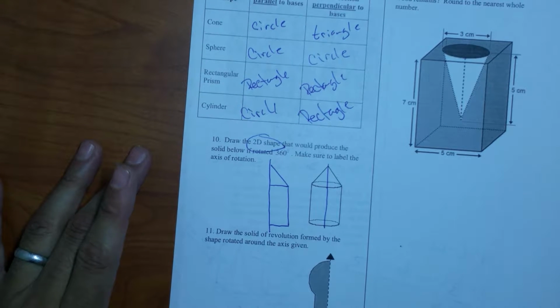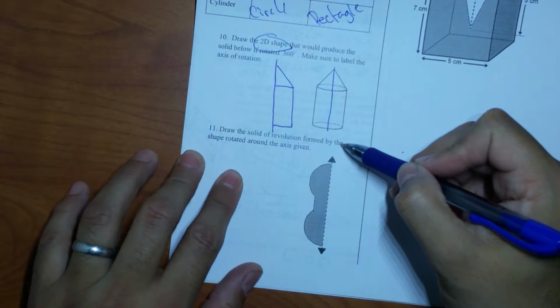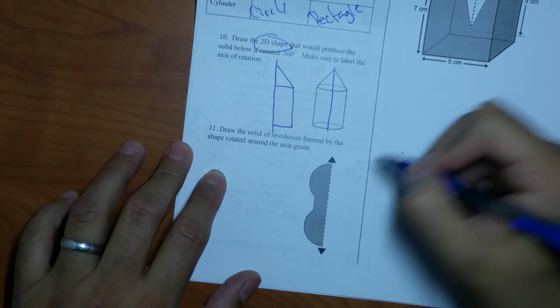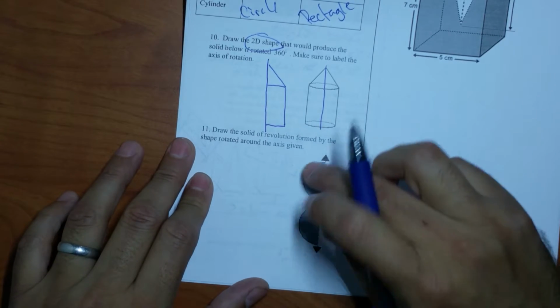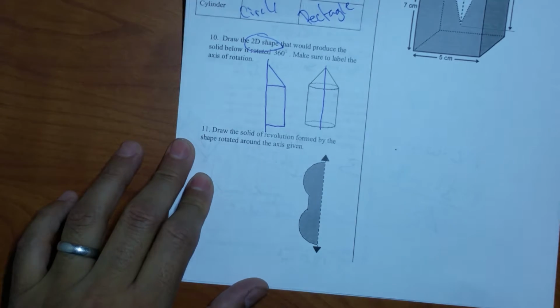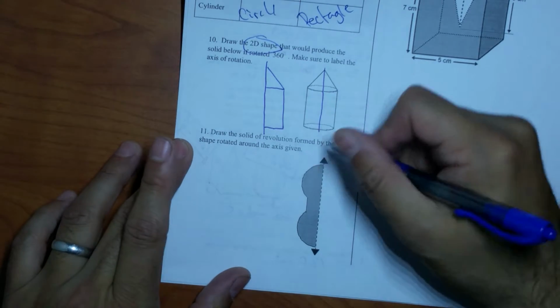Okay, so now this one right here. Draw the solid of revolution formed by the shape rotated. So now, this is a 2D shape. Whenever I do that, I'm going to draw the reflection on the other side. Okay?